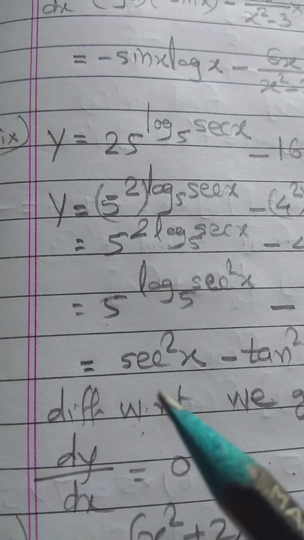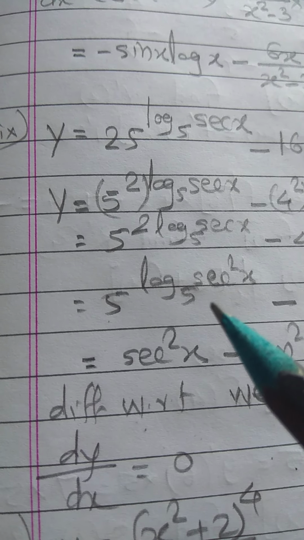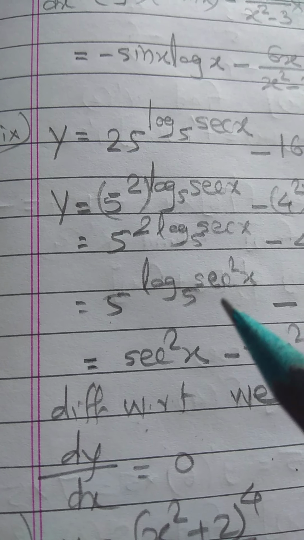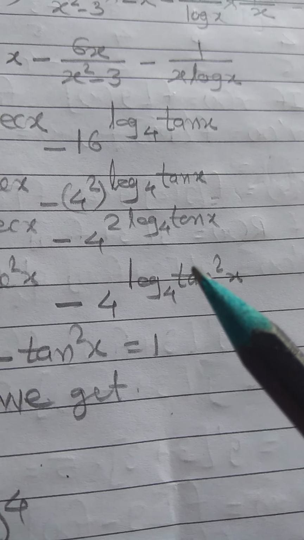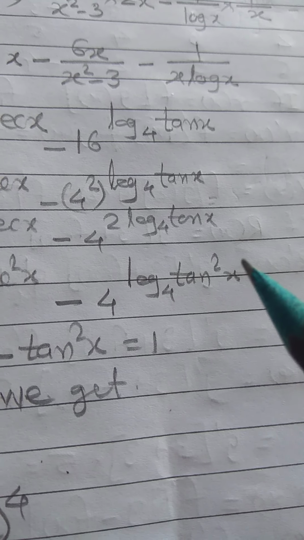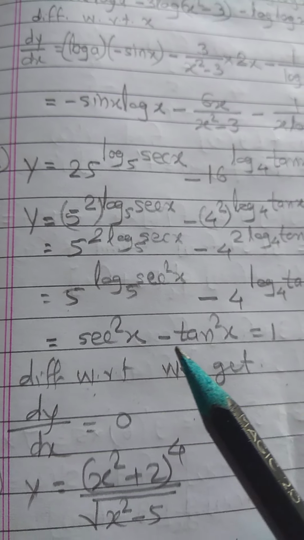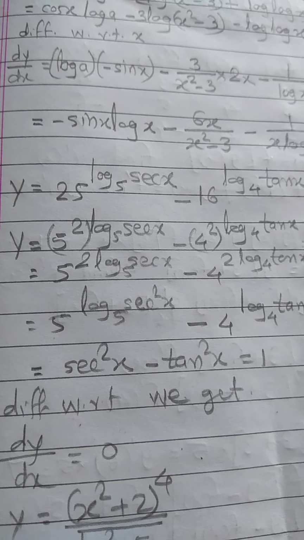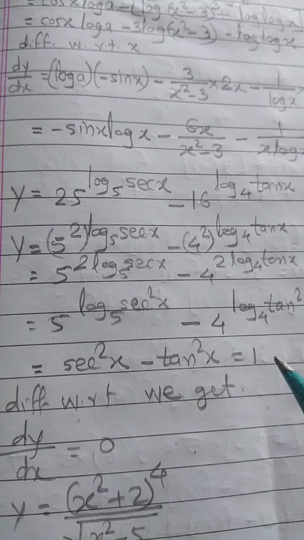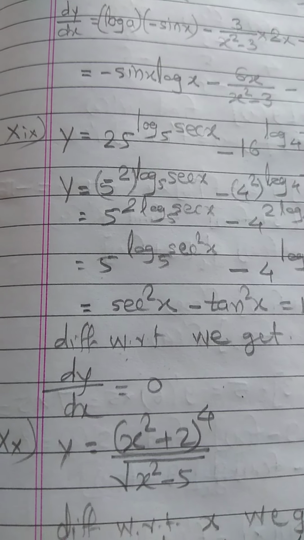Now we know the property that a raised to log of p to the base a is always equal to p. Similarly for the other term. The function gets simplified as sec square minus tan square, that is equal to 1. Sec square minus tan square is always equal to 1. Differentiating with respect to x, derivative of 1 is always 0.